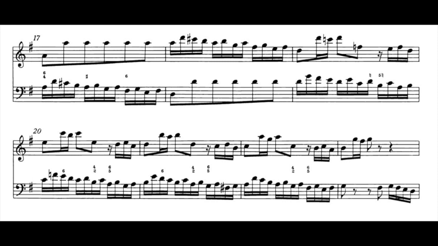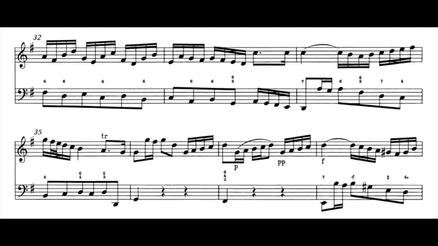Because in bar 33 we have the lowest note of a baroque flute, D. This is the lowest note of a baroque flute, but it's not the lowest note of a tenor recorder, because a tenor recorder has not only a D, but a C.